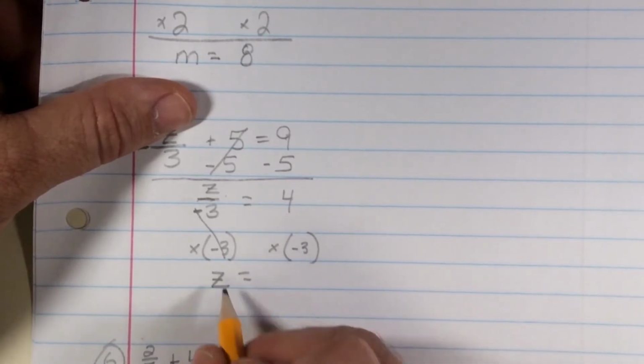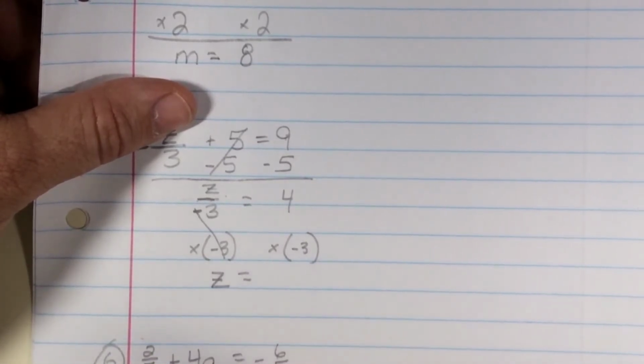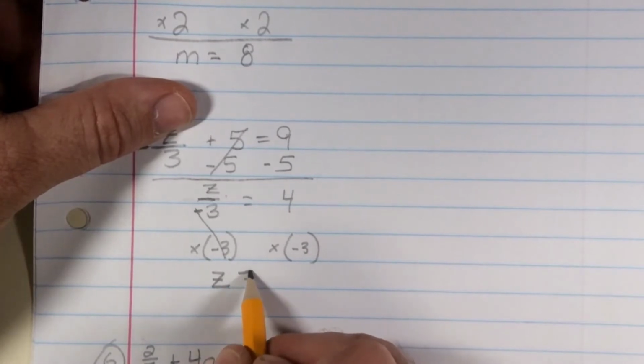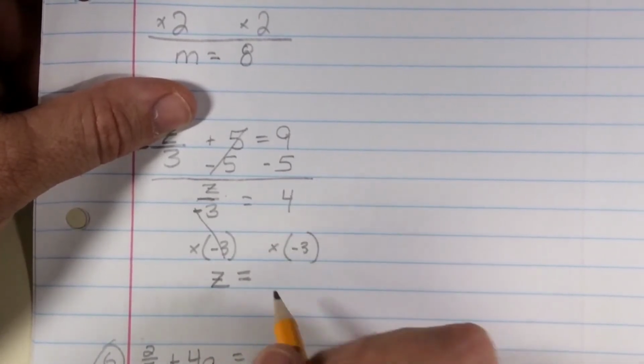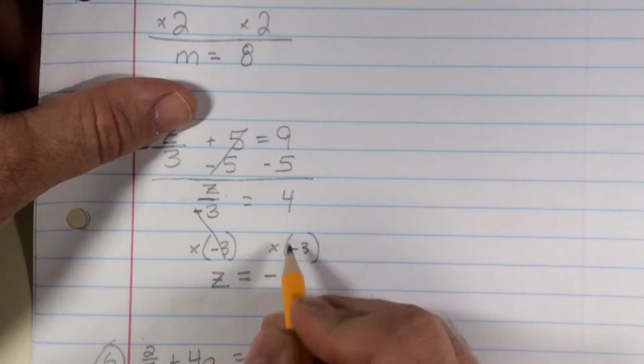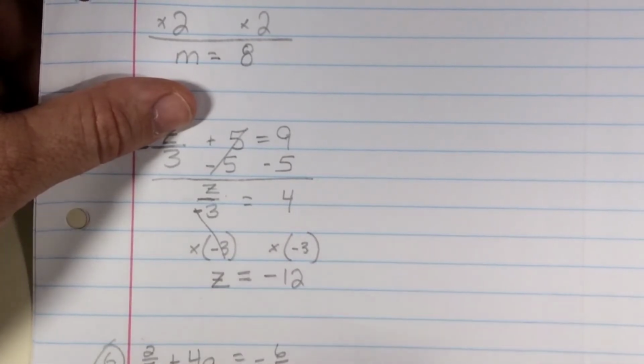I always put that little thing in my z right there so you know it's not a 2. And so z on that side, 4 times negative 3. Different sign, negative, when you're multiplying, and 4 times 3 is 12. So z equals negative 12.